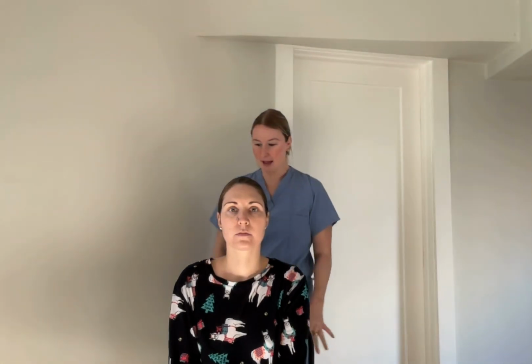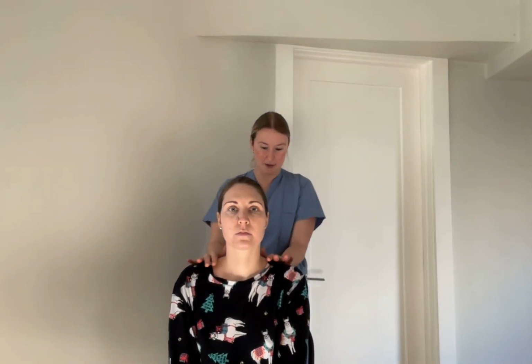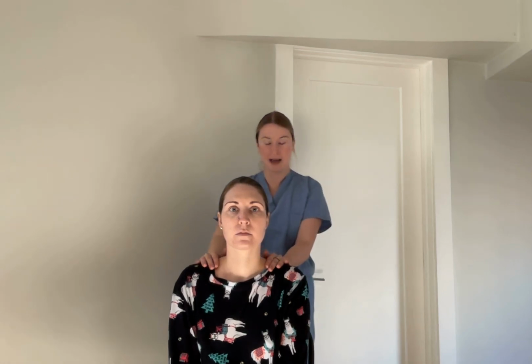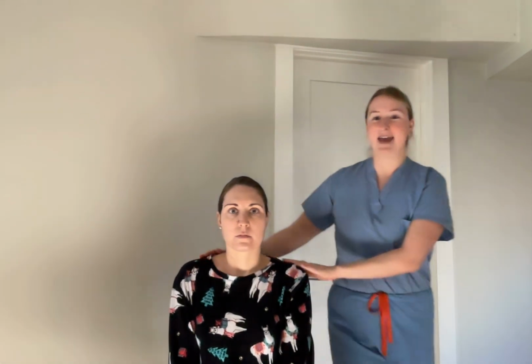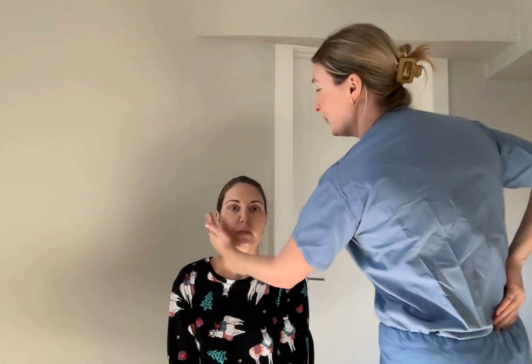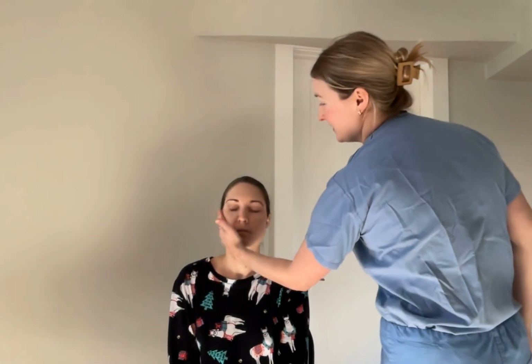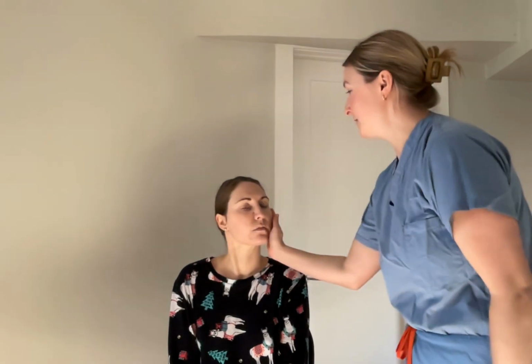I'll then move on to cranial nerve 11, which is the spinal accessory. We'll be assessing the trapezius muscle, so if you can flex against my hands here, push against my hands, that's great. And then I will have her push against my hand here as well, and here as well.